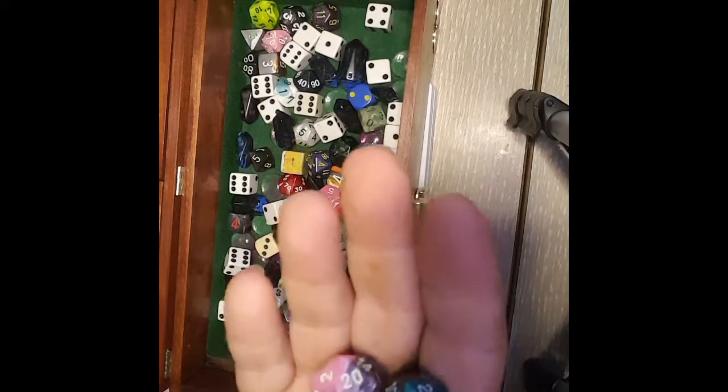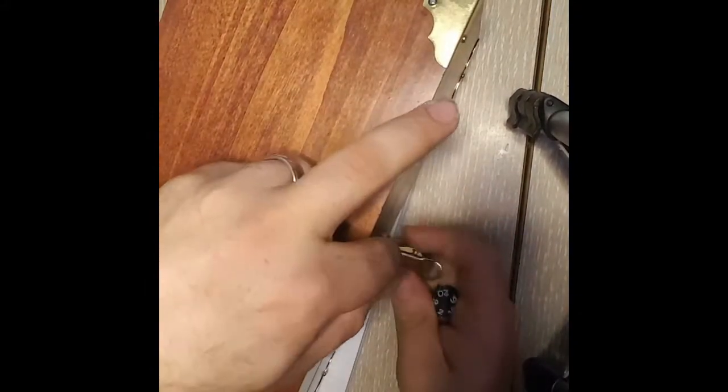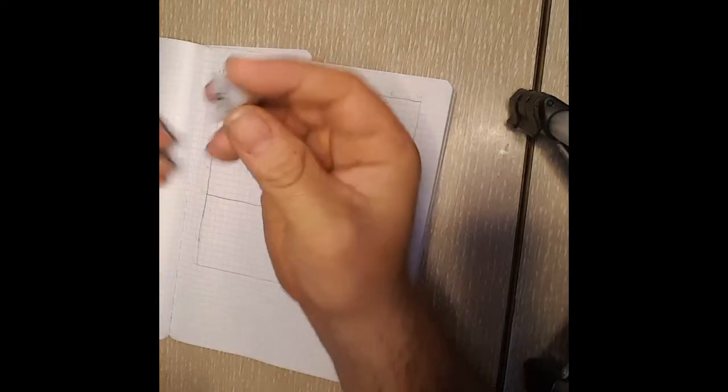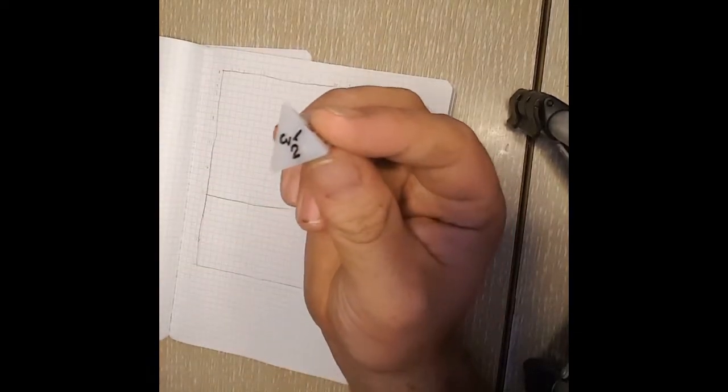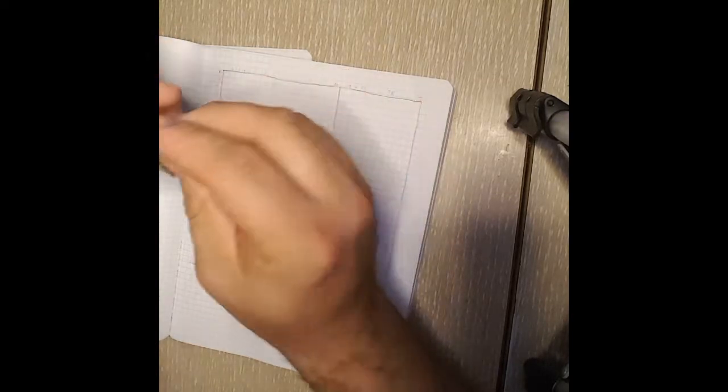Let's go with those two. Now, the white one is the horizontal. The clear one is the vertical.